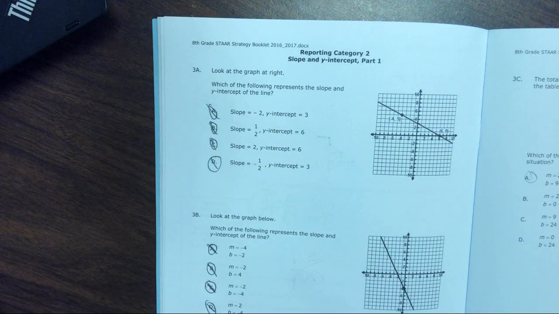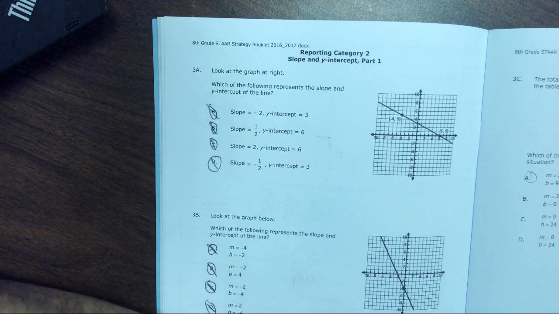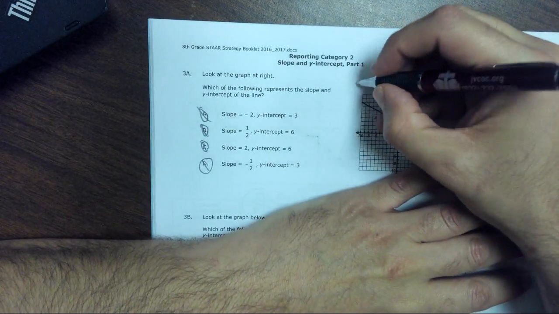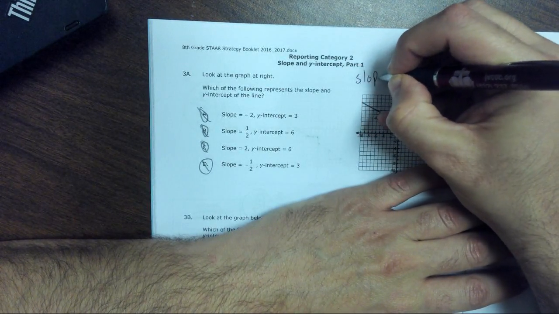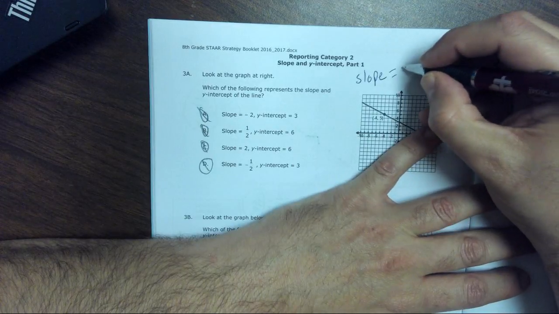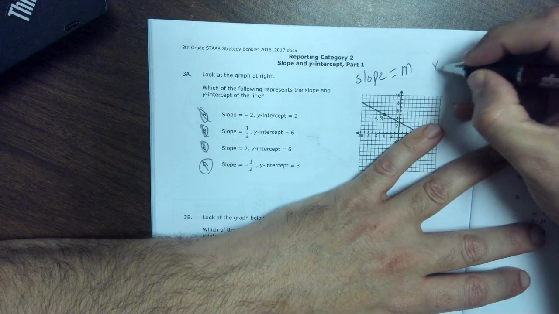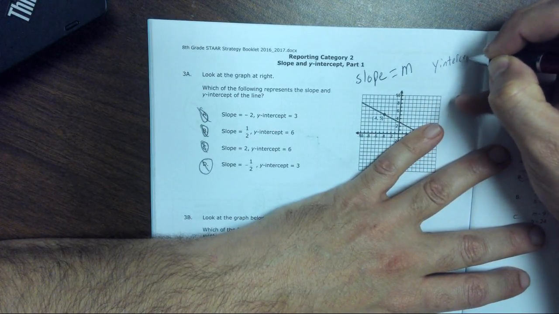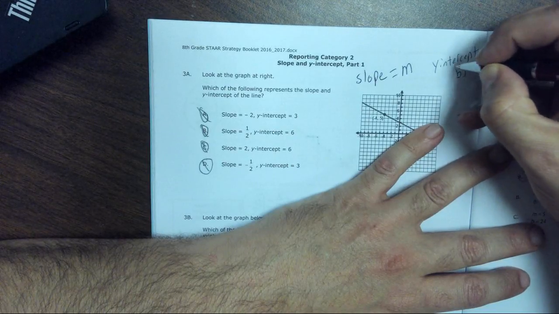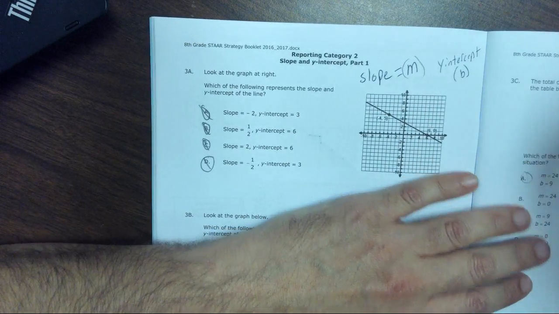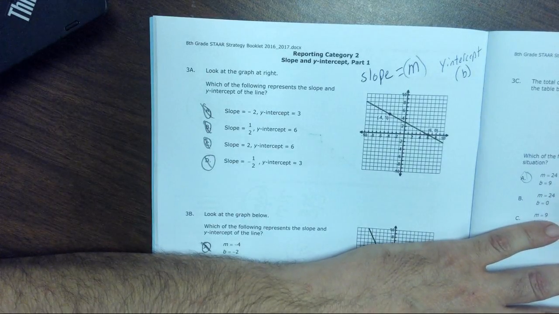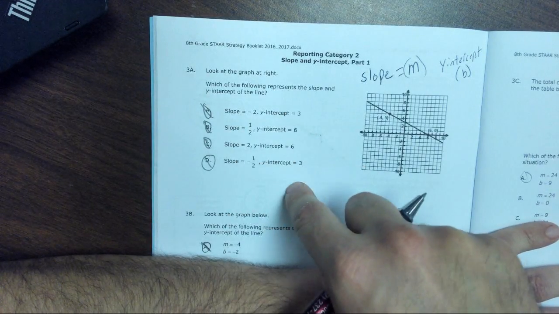Okay, reporting category 2, slope and y-intercept, part 1. Okay, first of all, got slope and y-intercept. Slope is going to be the letter M. Y-intercept is going to be the letter B. Okay, slope, y-intercept. Alright, this one they're just labeling it out for you.